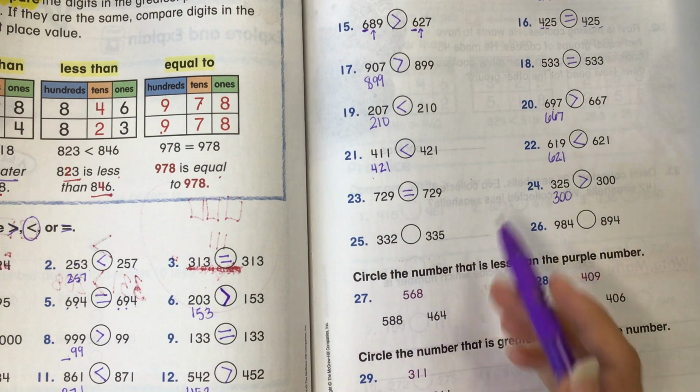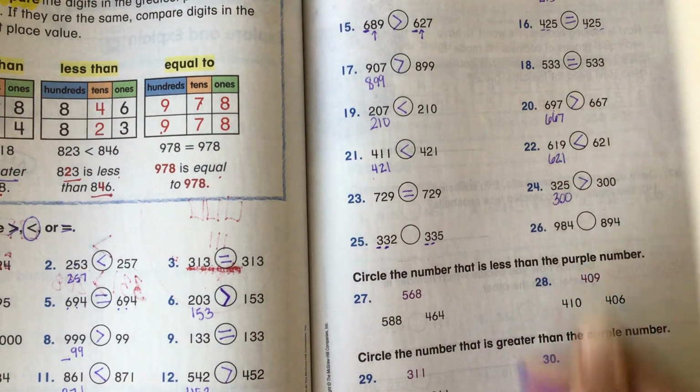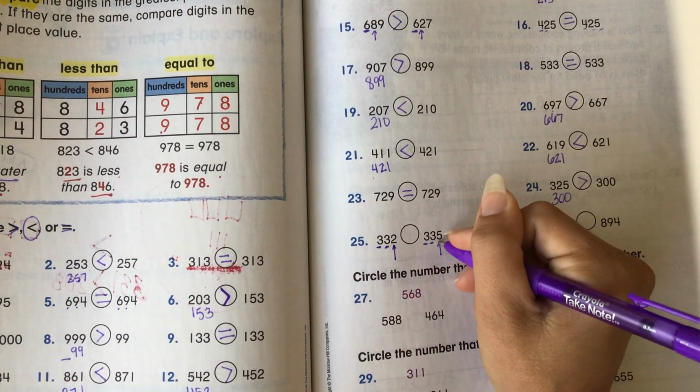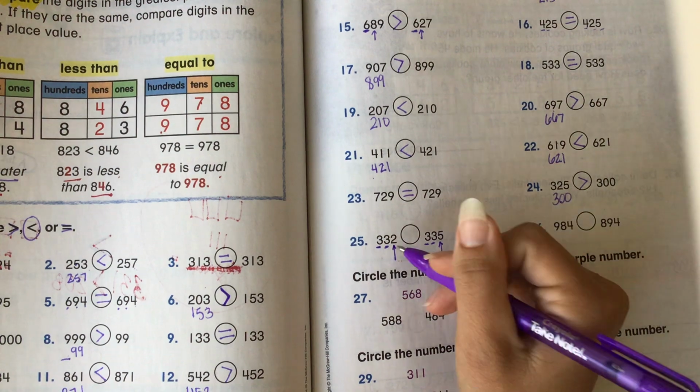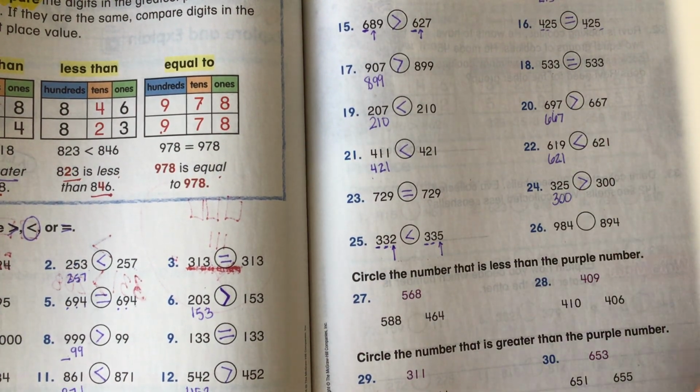332 and 335. The hundreds are the same. The tens are the same. But the ones, let's see, there's a 2 and there's a 5. So really we're just comparing the ones place. 2 is less than 5. So 332 is less than 335.